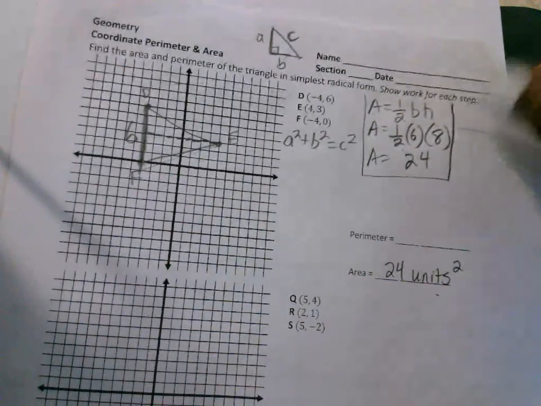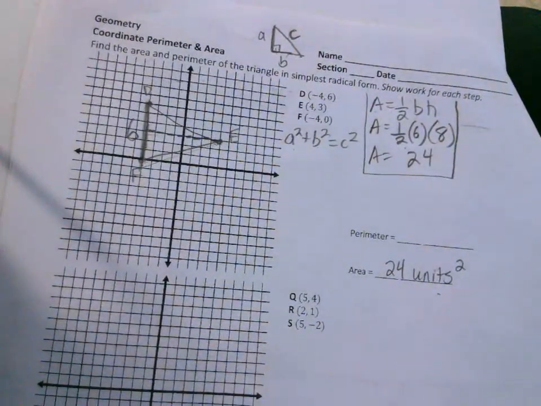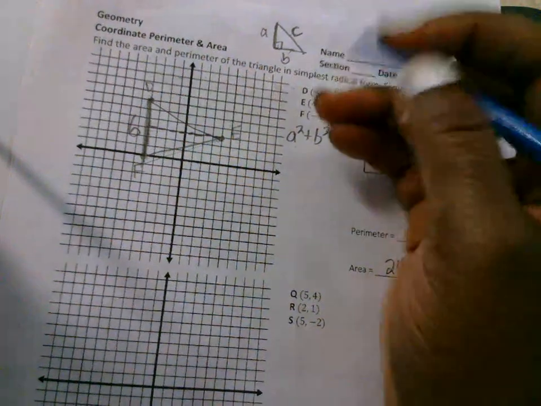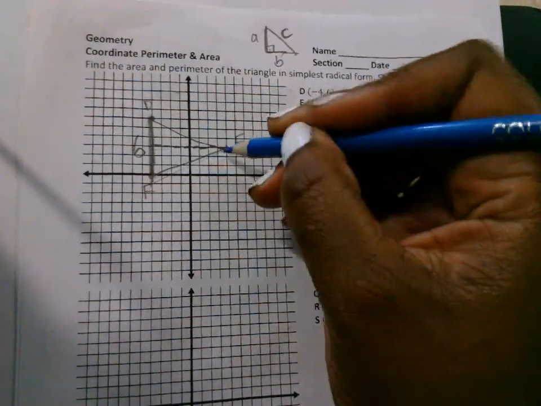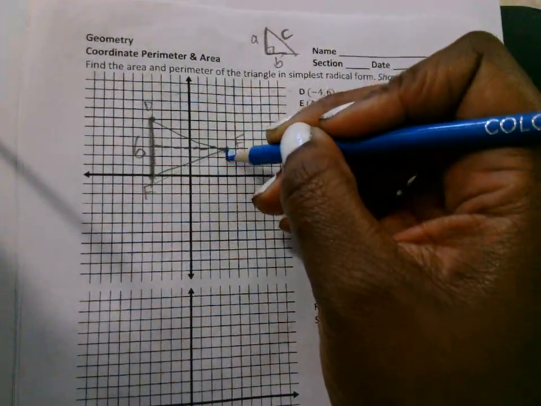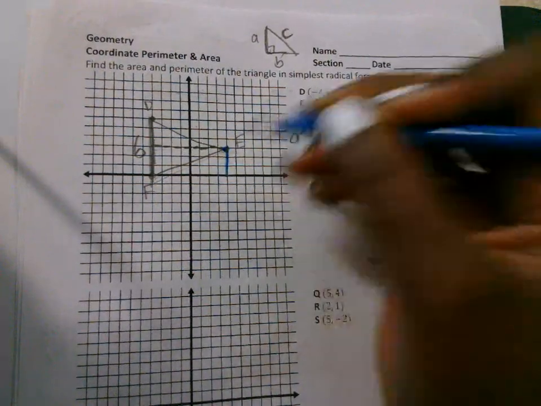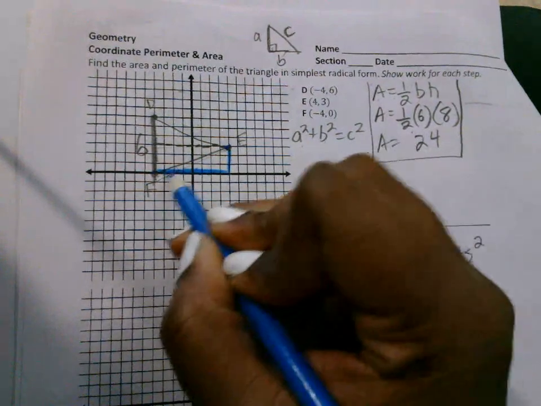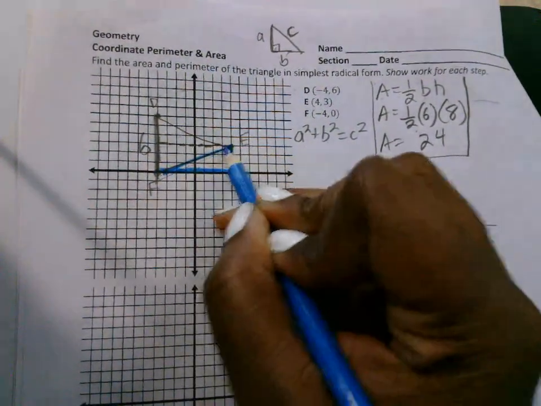Okay, so we're going to draw a right triangle to find the measurement, and I'm going to use a different color so you can see it. I'm going to draw a right triangle here, from here to F, so that I can find this distance right here.